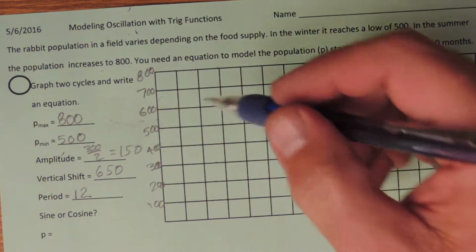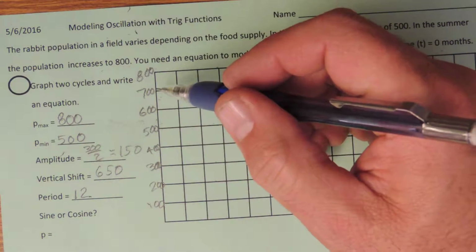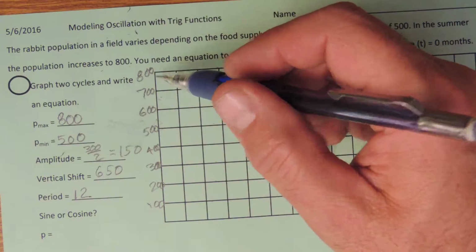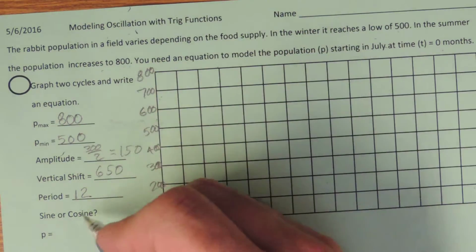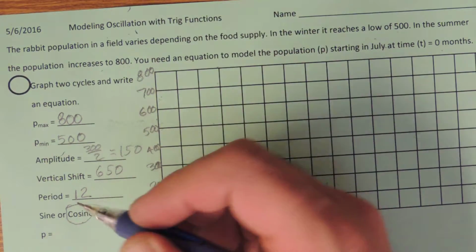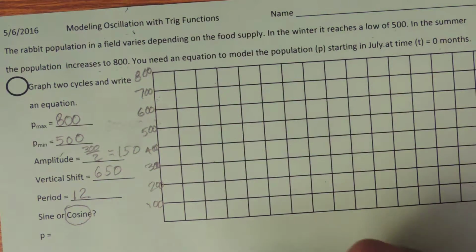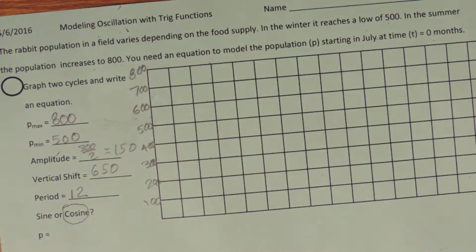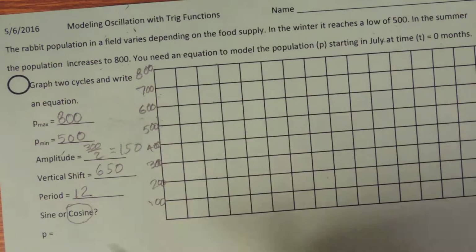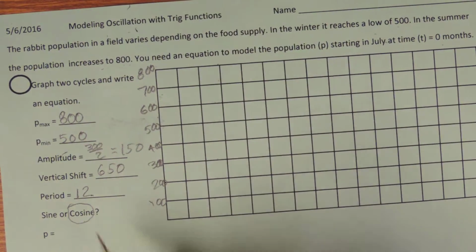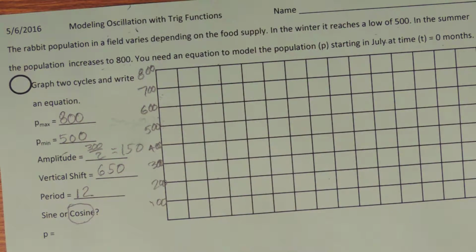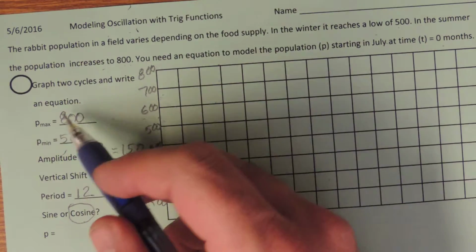So when I graph July, I'm going to be at my maximum. I'm going to be at 800, and I'm going to go down from there, which is the characteristic of the cosine. Sine starts at the midline, cosine starts at the maximum. I want to start graphing at the maximum.